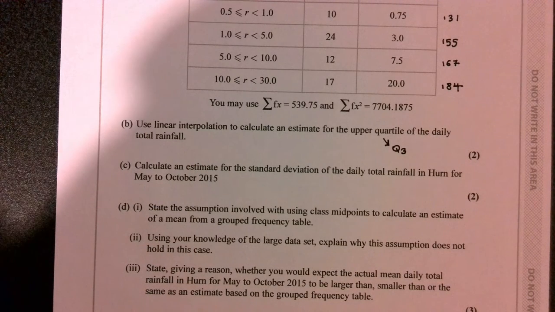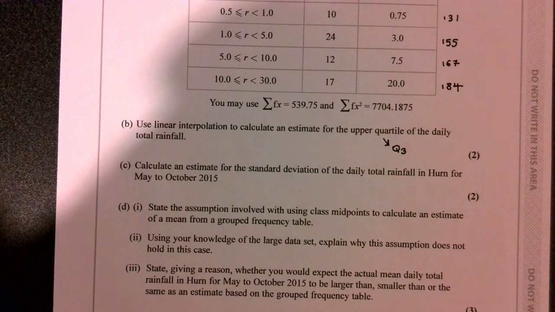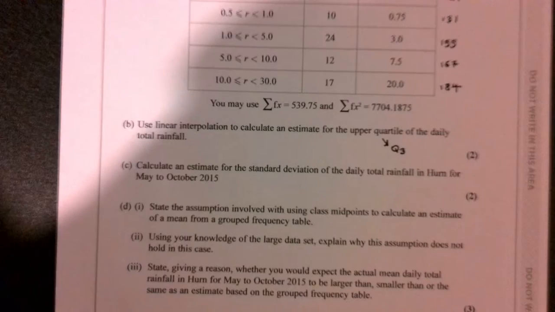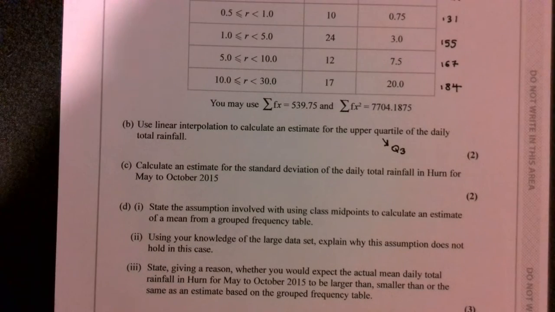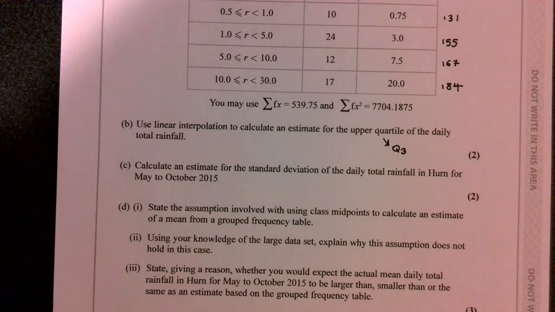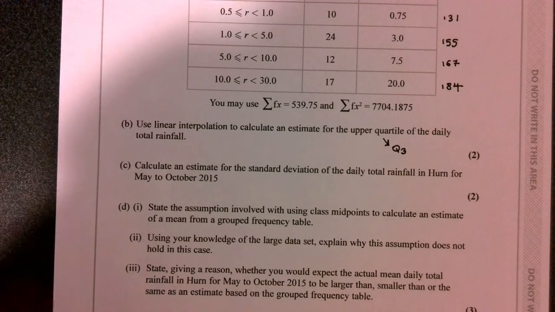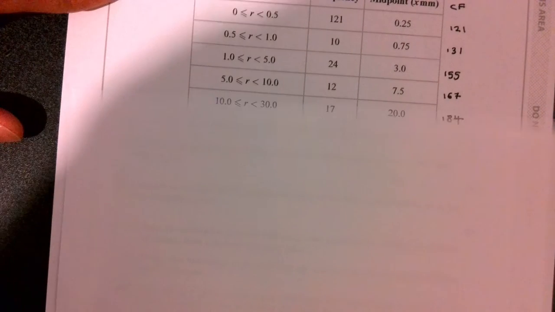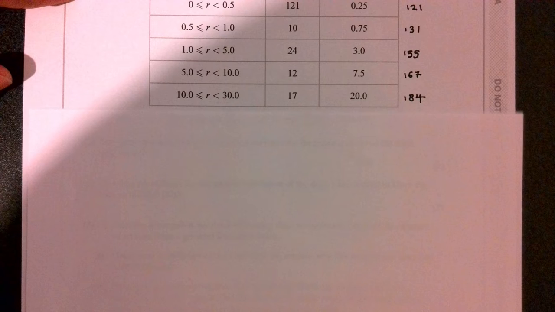The way I'm going to do this question is by looking at the gradient of a line. So, if I grab a bit more paper, we have over here, if I draw this out, we have the median, we have the upper quartile, which lies somewhere in this category over here. Okay?